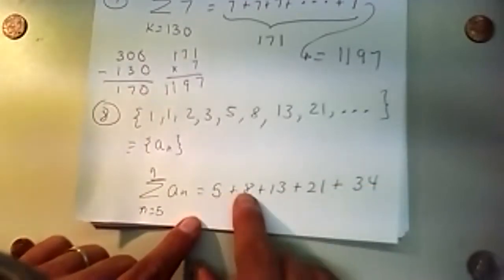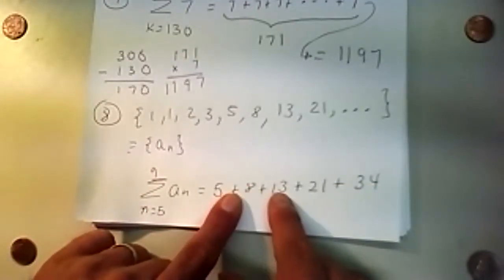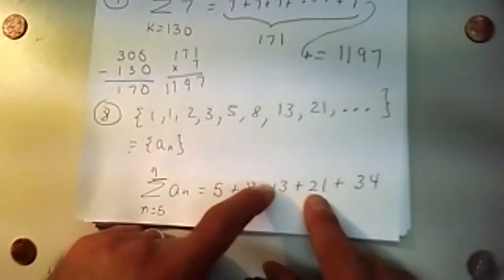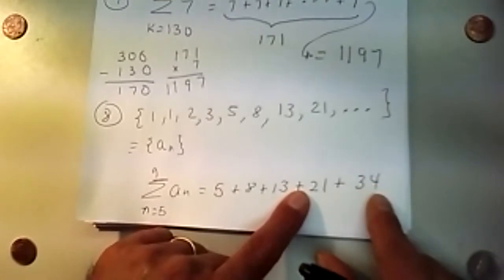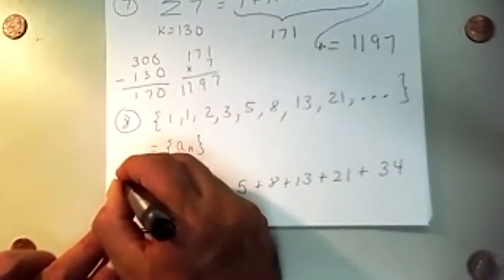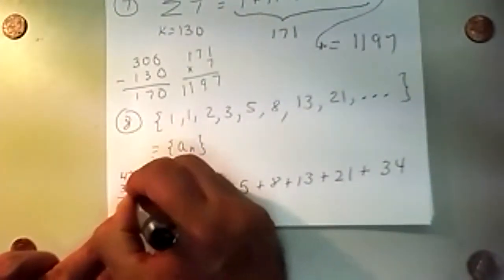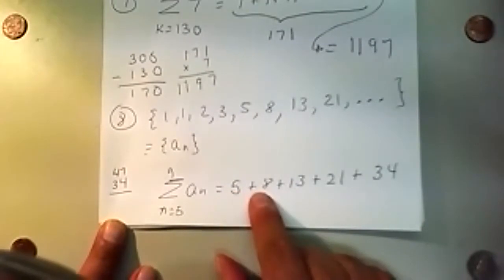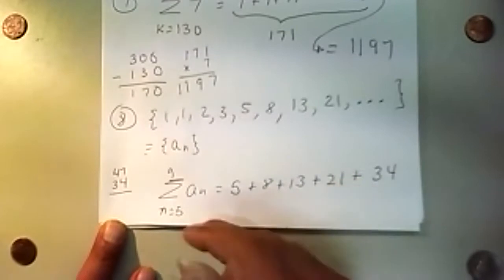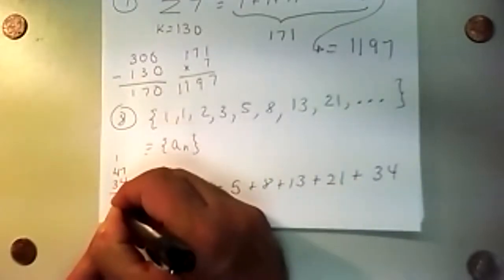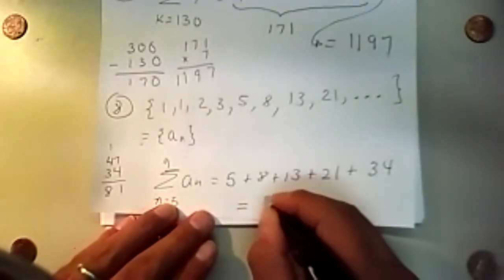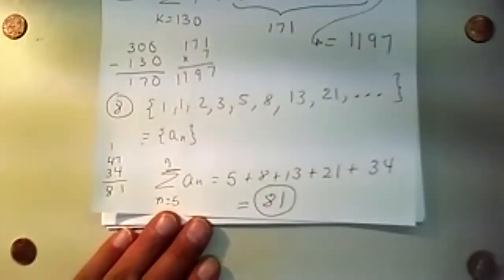So let's see, that's going to be 13 and 13, 26, 47, and 34. I'm going to do that over here on the side. Wait, did I do that correctly? 13, 26, 47, yep, and 34, 11, we carry 1, and so that's going to give us 81. So the answer to this sum is 81. Final answer.